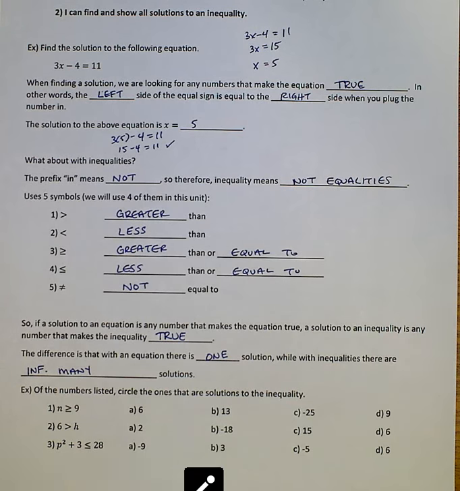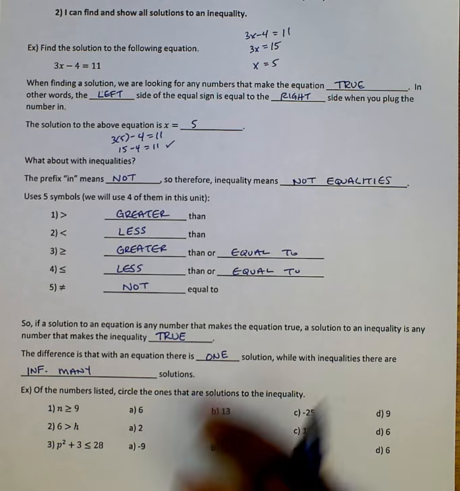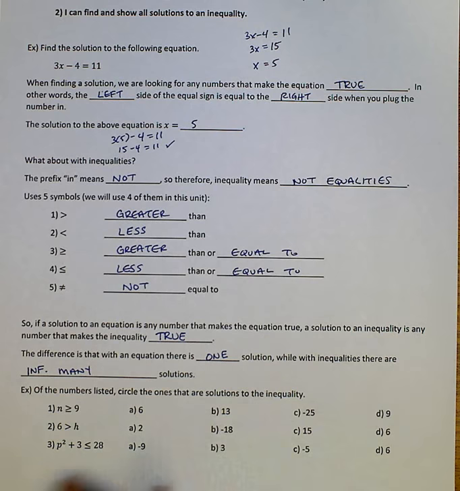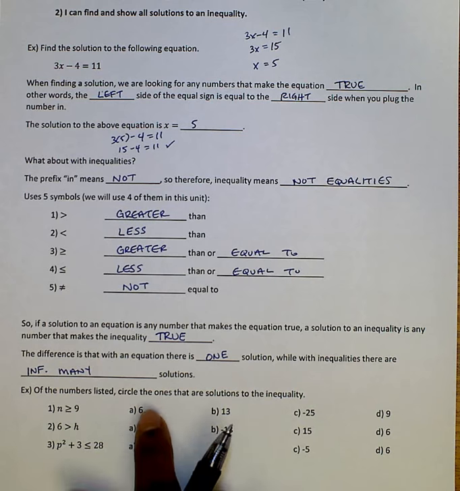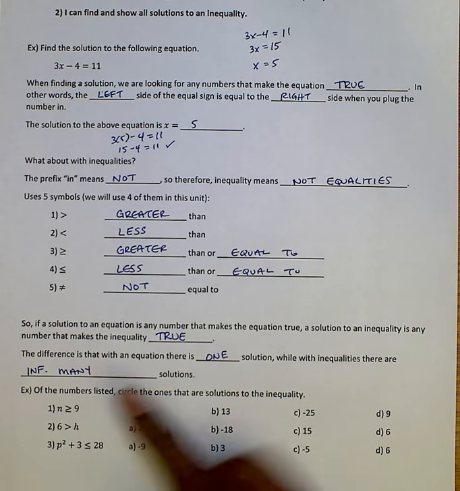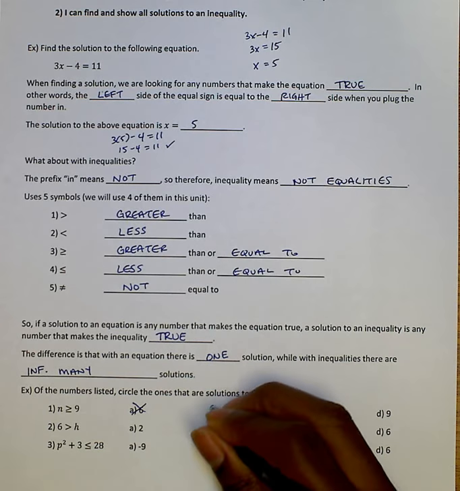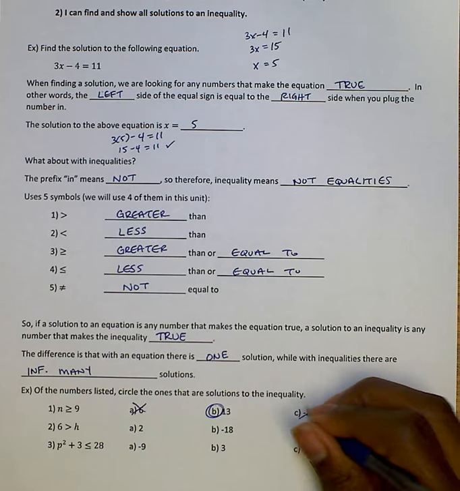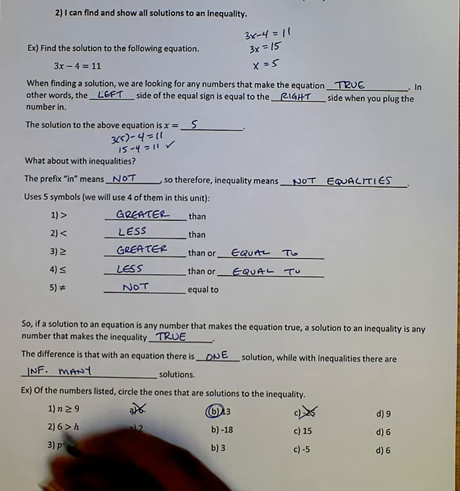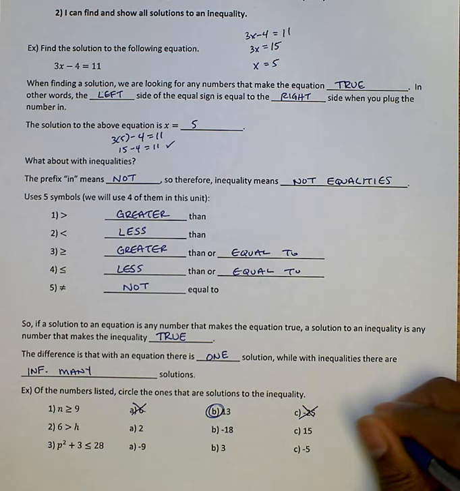So here, of the numbers listed, circle the ones that are solutions to the inequality. Like we said, there are a lot of them. Some of these are solutions, some of them won't be, but there are a lot more numbers than what we'll circle. So here we have n is greater than or equal to 9. We're just going to plug our number in and see, does it make the inequality true? 6 is not greater than or equal to 9. 13 is greater than 9. Negative 25 is not. 9 is not greater than, but it is equal to. So B and D.